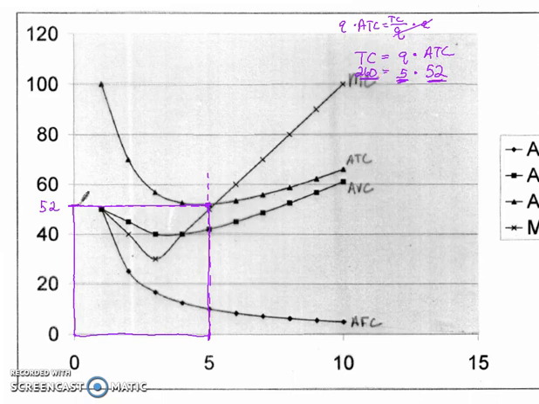So what we can say is that this box represents the total cost, which is equal to $260 if, really important, if we produce 5 units. Okay? If we produce 5 units.